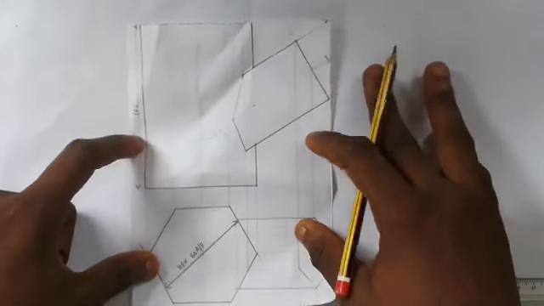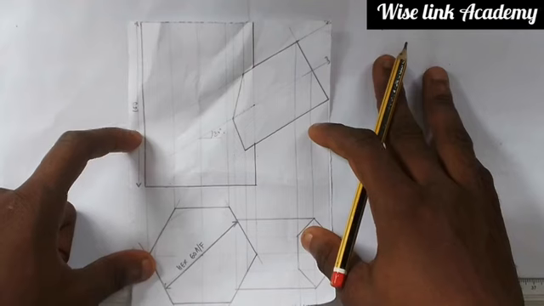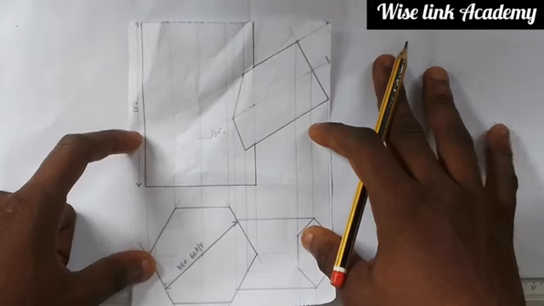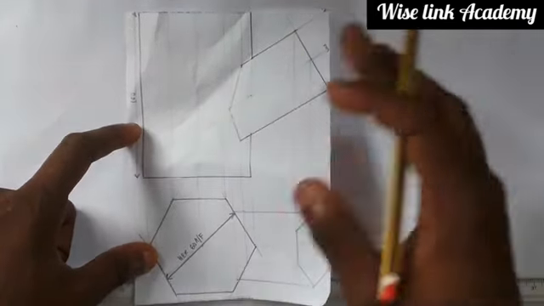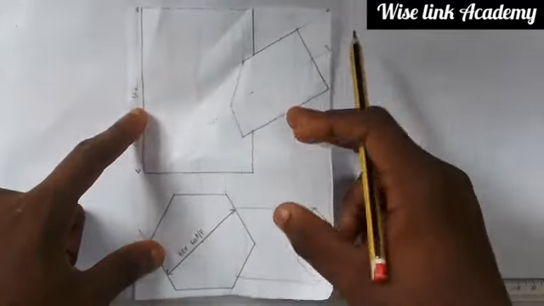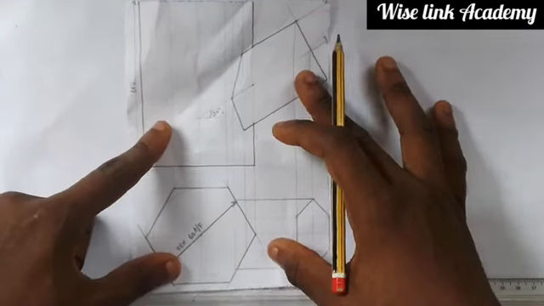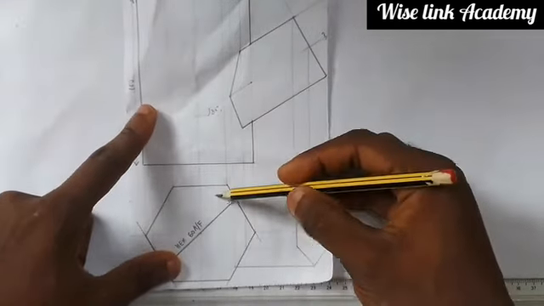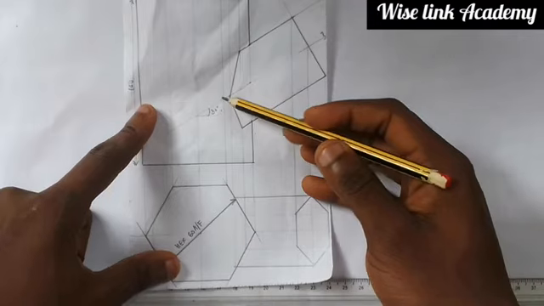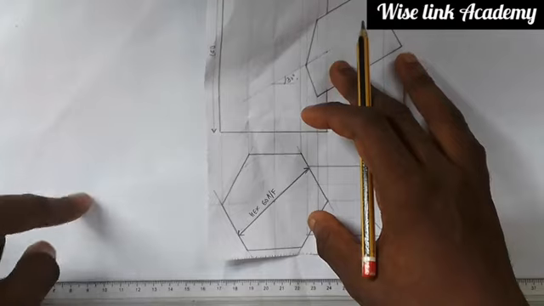Welcome to Link Academy. Today we'll be looking into interpenetration, that is, hexagonal pipes matching together. This is the question below. We are told to find the interpenetration between these two hexagonal pipes, knowing that this is the plan and this is the elevation. So our first task here is to reproduce the plan on our sheet.